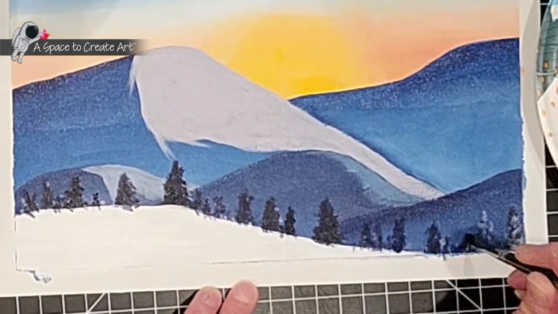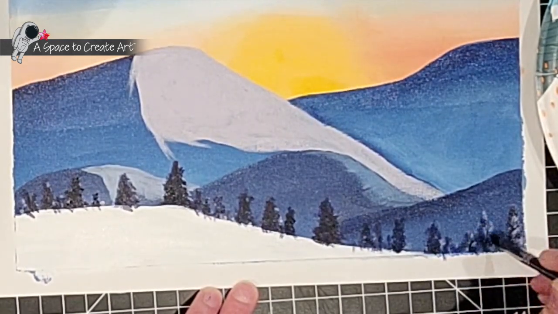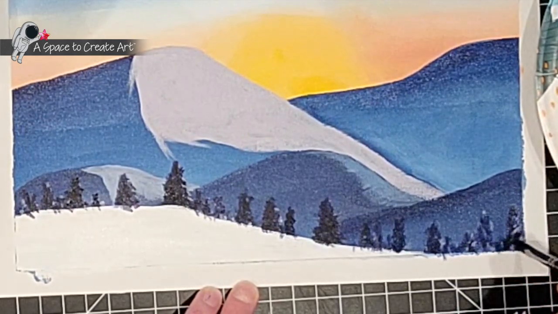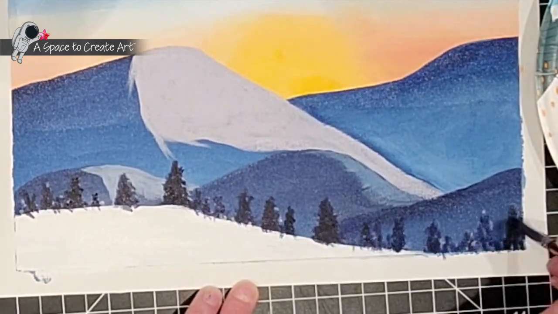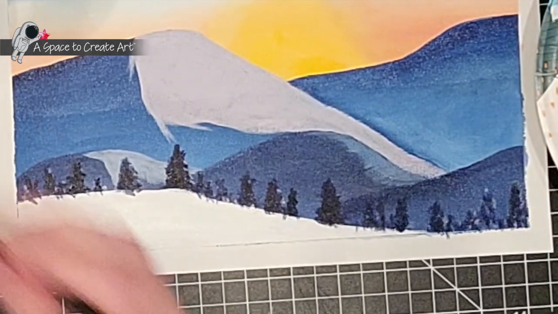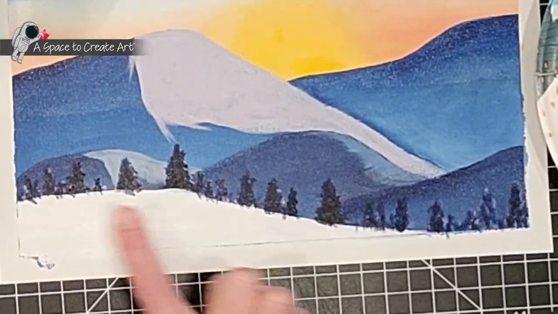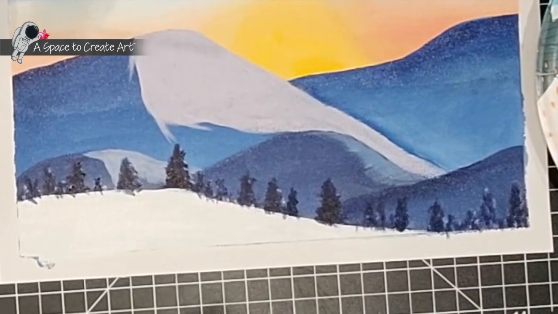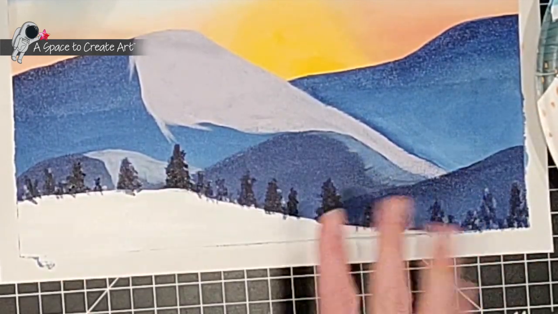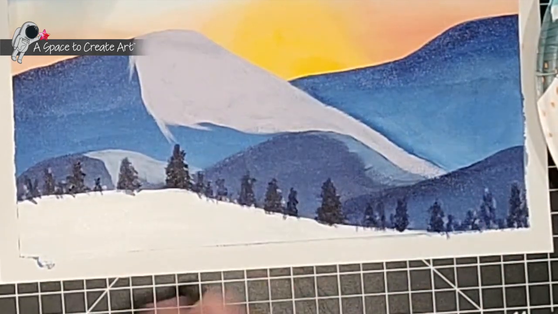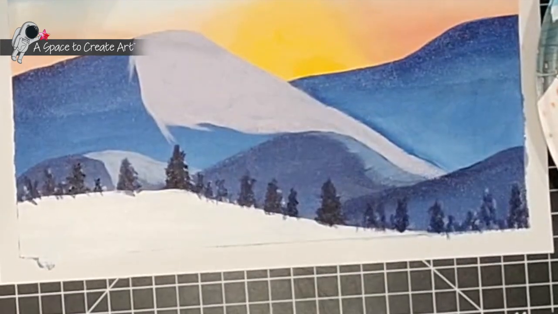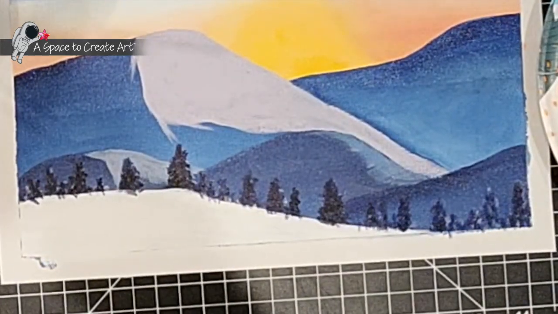And you don't want to worry, like if it doesn't look exactly like a tree, it's okay, because you're going to come back and it's like a painting of a tree. It's obviously not a real tree, right? So now you have all of the dark trees in, okay? Then you're going to come back with that violet or the lavender highlight, and you're going to put that in, and it's going to make it look better. So we're going to let that dry.